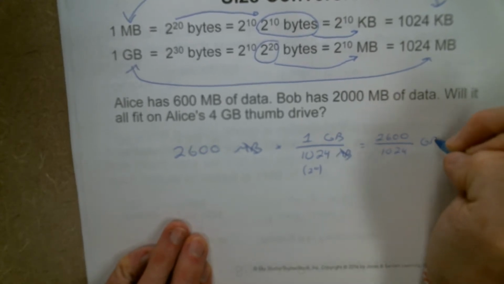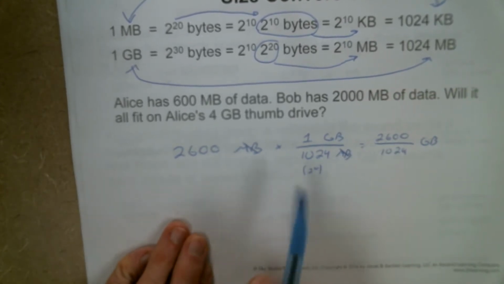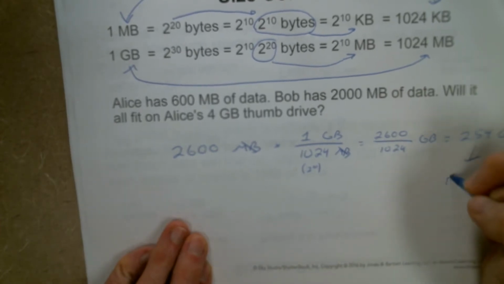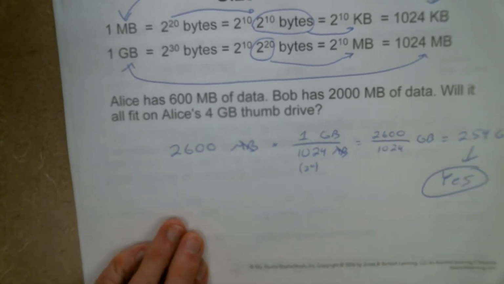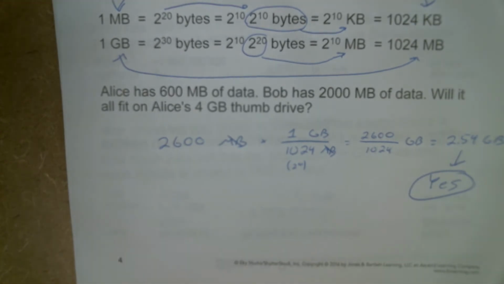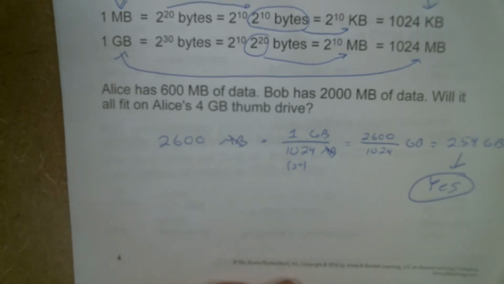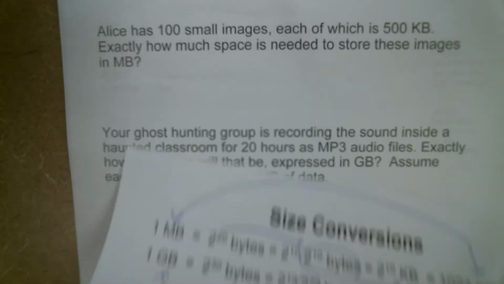And this is now going to be in terms of gigabytes because our megabytes canceled out. That's going to leave us with a final answer of 2.54 gigabytes. So to answer our question, yes, it will fit. That's one skill you're going to need to be able to replicate: converting between kilobytes, megabytes, and gigabytes, in any order that I give those to you.